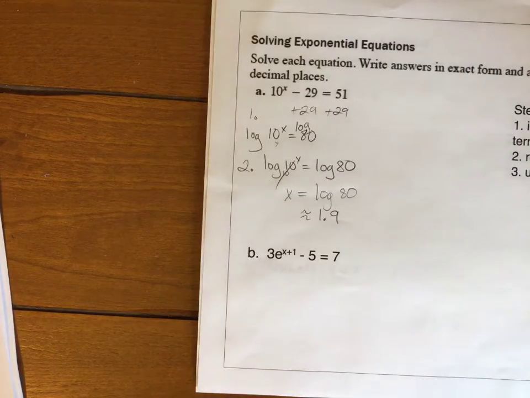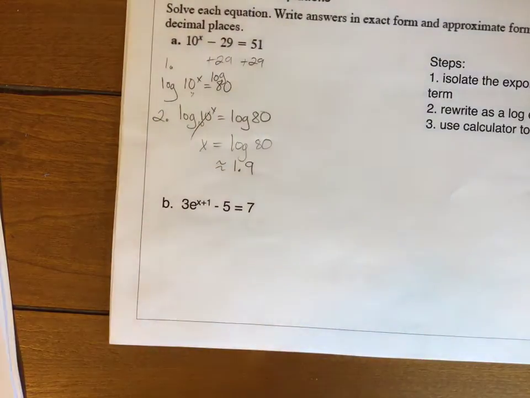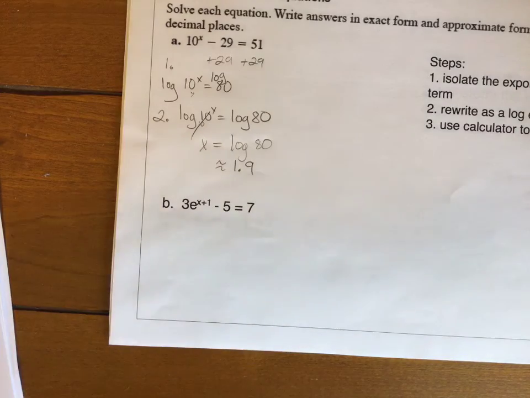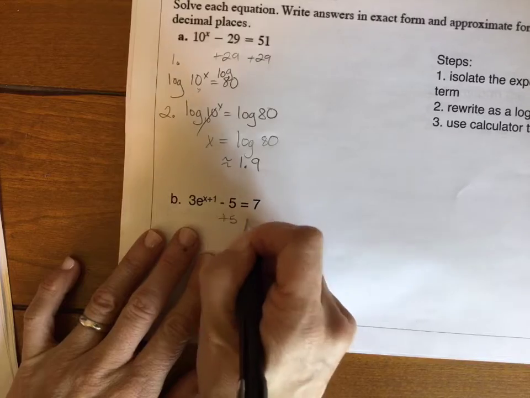All right. So what do you guys think is my first step in getting just the exponential part, the e to the x, by itself? Take a moment and think about that. All right, so your first step is going to be you want to add 5 to both sides.